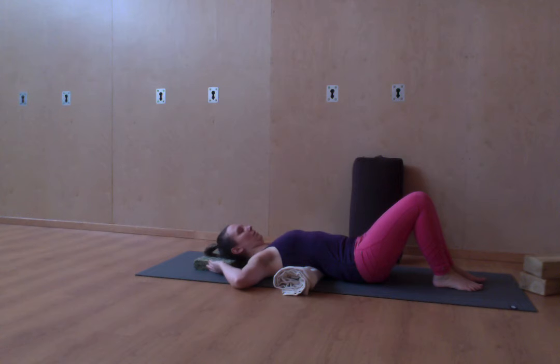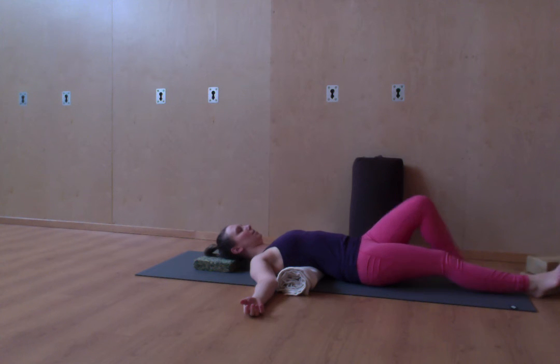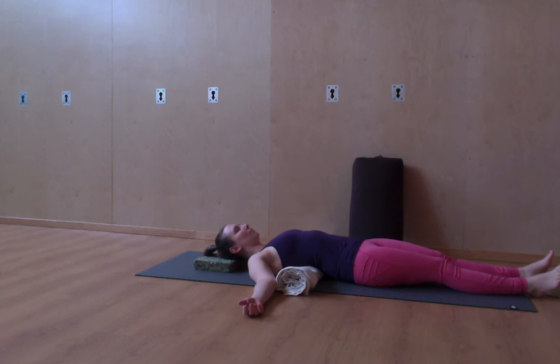Something supporting the base of the skull and something underneath the bottom of the thoracic spine, so we're opening the chest, arms come out to the sides, legs straight if you can, and then closing the eyes. And you can also use a pillow or a cushion under the shoulder blades.